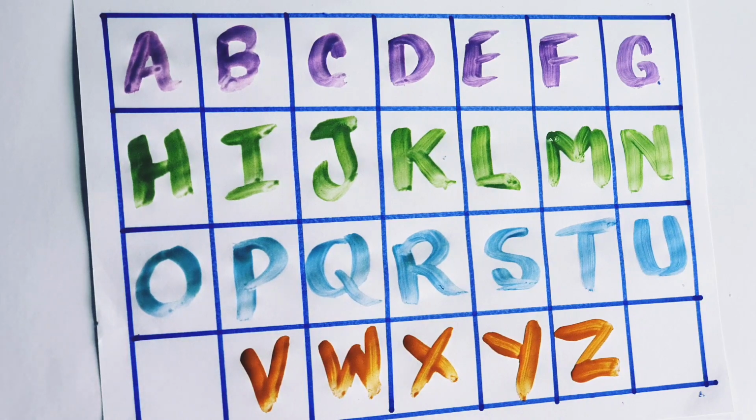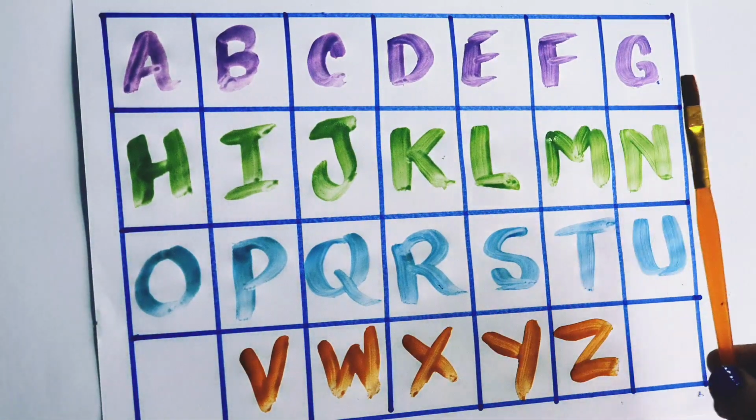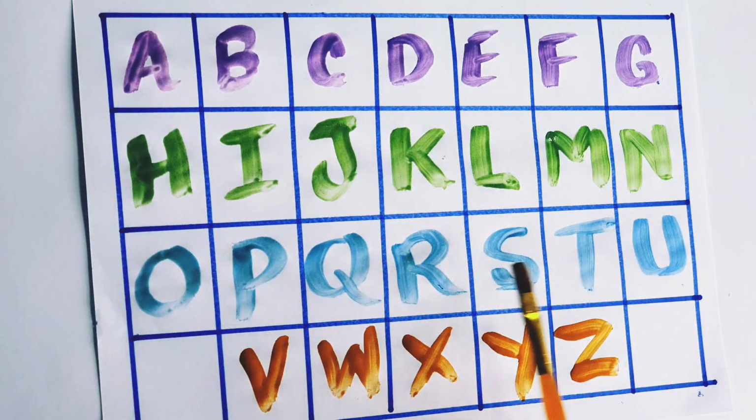So kids, what did we learn today? We learned about purple color, light green color, light blue color, and orange color. A B C D E F G H I J K L M N O P Q R S T U V W X Y and Z. Now I know my ABC.